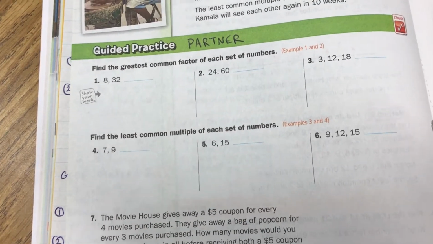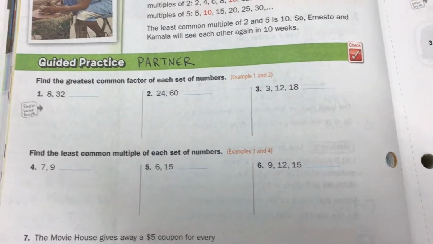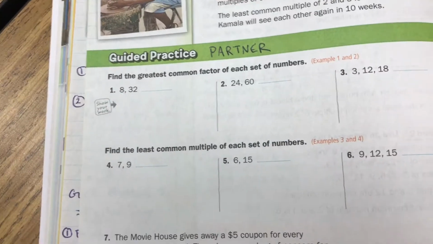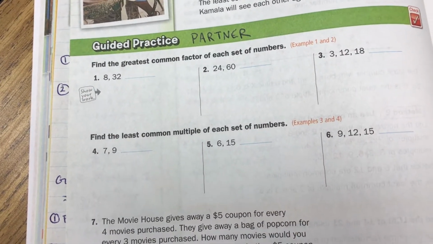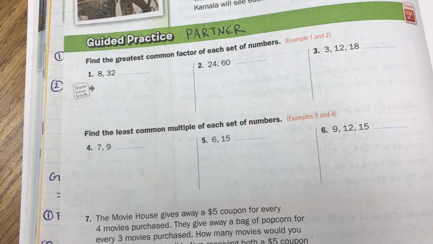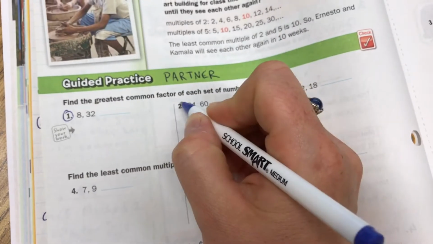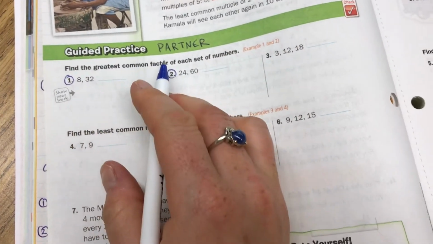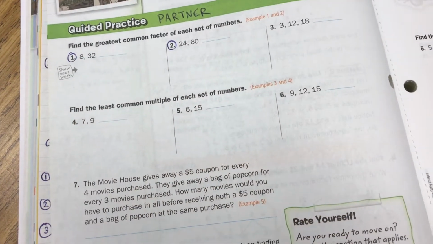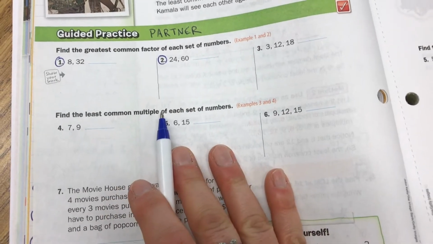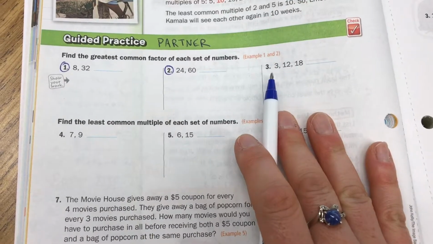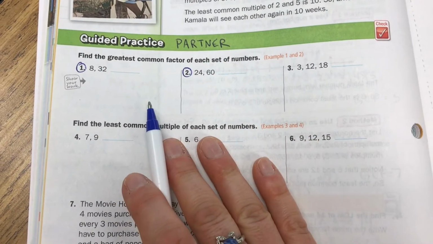All right, so let's talk about how guided practice works. For our little to-do list, it says that we're going to do number 1 and number 2 for the greatest common factor. These other ones all have to do with least common multiple, so we're not going to do number 3. We need to show our work.